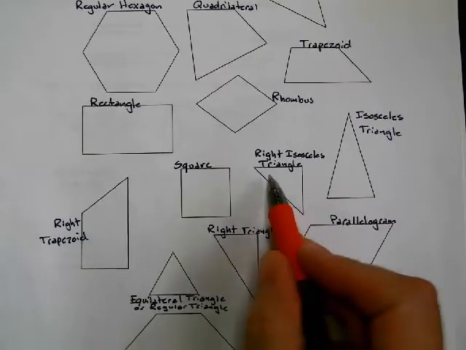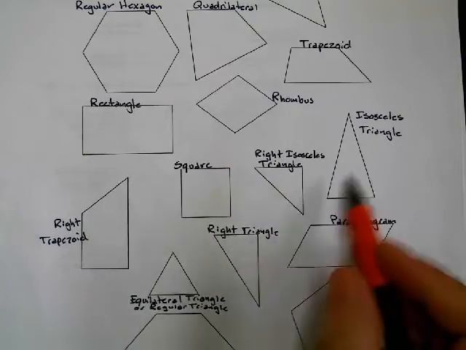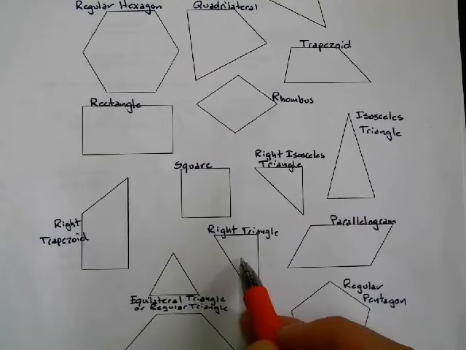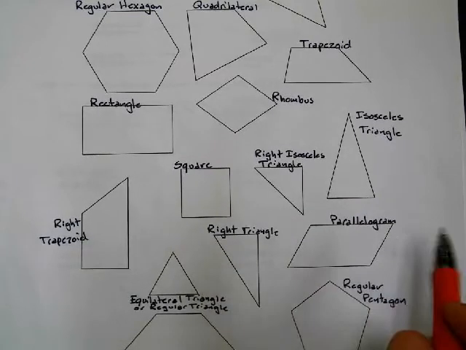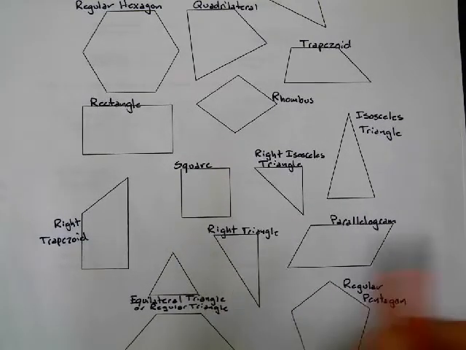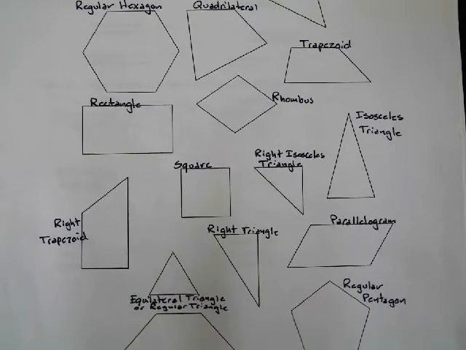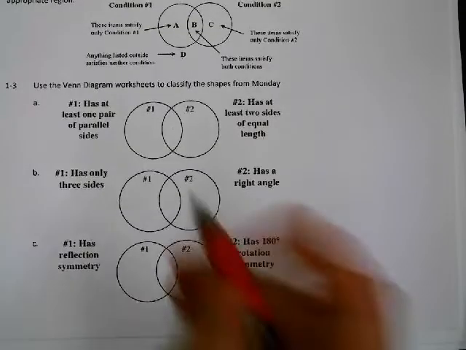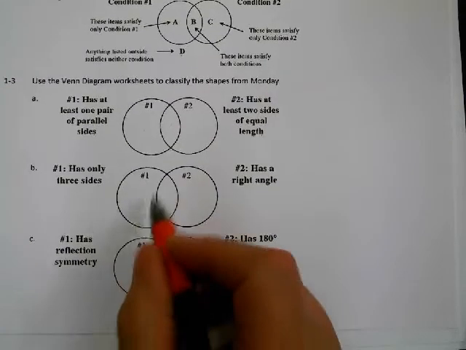This one, three sides, no right angle. This one, a right triangle, has three sides and a right angle. That goes in the middle. So when we're going to do this one, this is going to have the triangles, and this will have the right triangles.